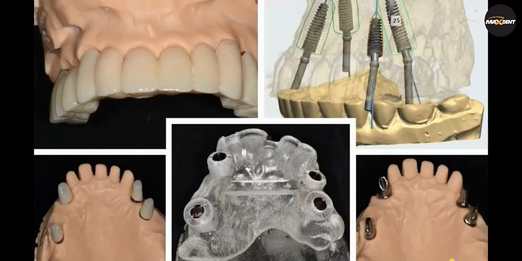The use of computer-guided planning enabled the preparation of all the components prior to surgery, resulting in a swift and accurate surgical procedure and simplifying the completion of the temporary bridge. The considerable saving in chairside time far outweighed the preparation of the planning stage. Ultimately, the patient benefited from a short treatment protocol.